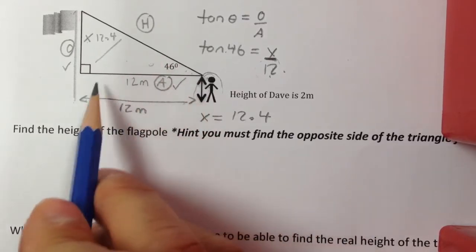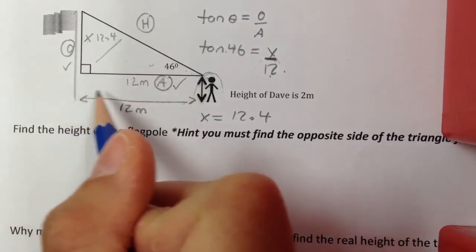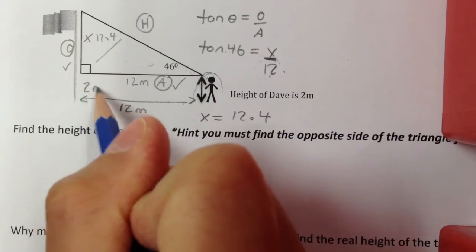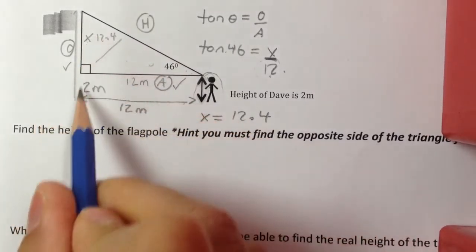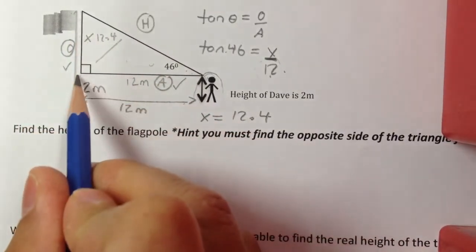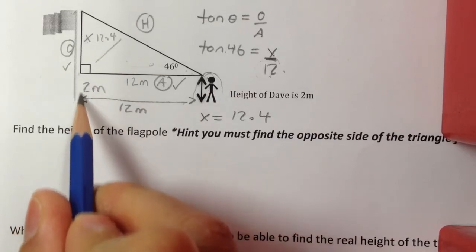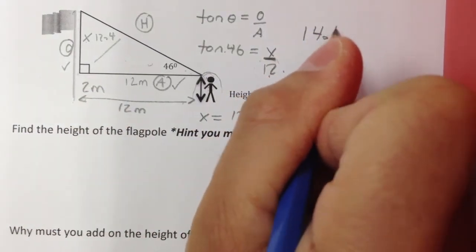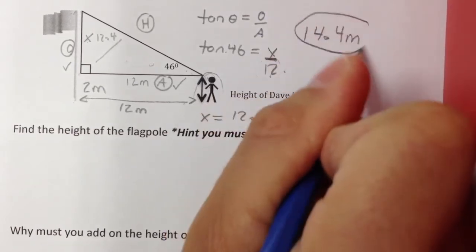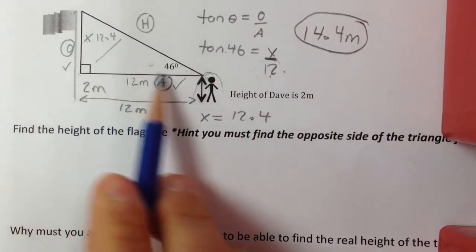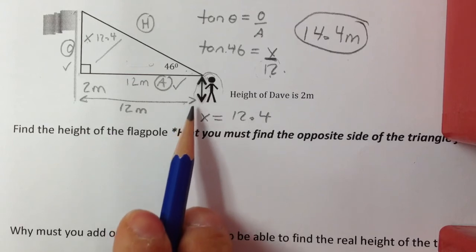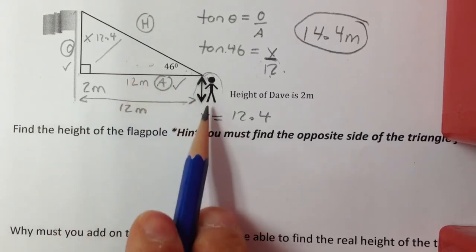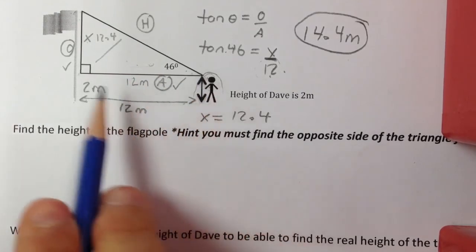So all you've got to do is also add on the height of the guy, and the height of the guy is 2 meters. So that means the height of the whole flagpole would be 12.4 for the triangle and the guy, which is 2 meters. So when you add those two together, you should get 14.4 meters, and that's the true height. So if you see questions where they have a person being drawn, it means find the triangle first and then add on the height of the guy at the end.